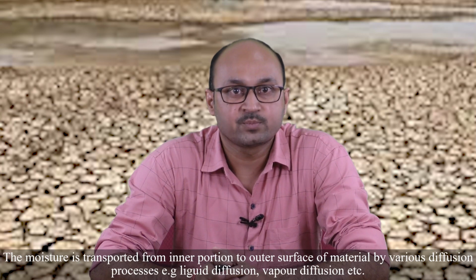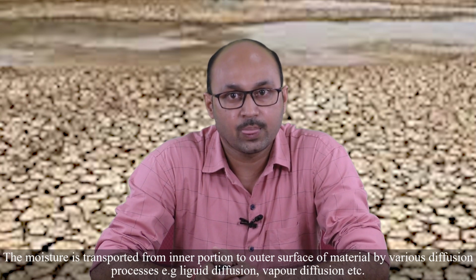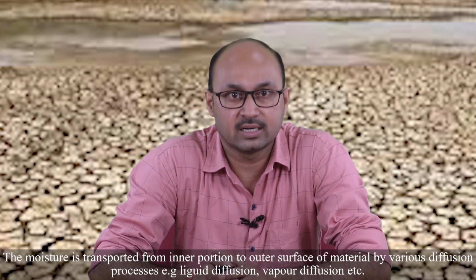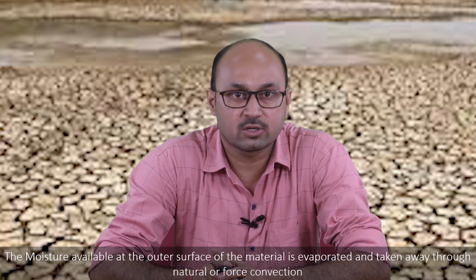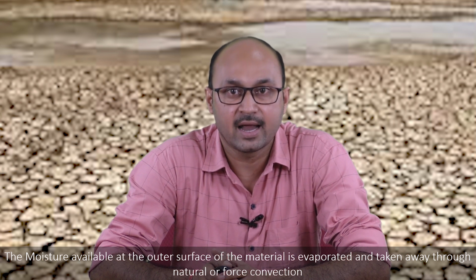The moisture is transported from the inner portion to the outer surface of the material by various diffusion processes, that is liquid diffusion, vapor diffusion, etc. The moisture available at the outer surface of the material is evaporated and taken away through natural or forced convection. For forced convection, you know that we need to forcefully blow air on the top surface of the material.